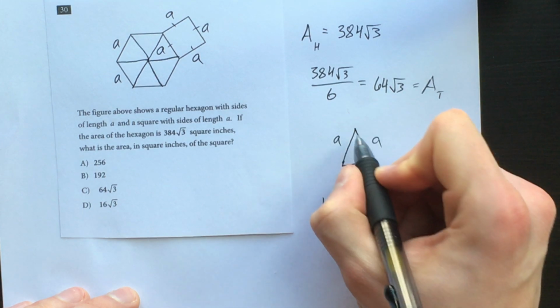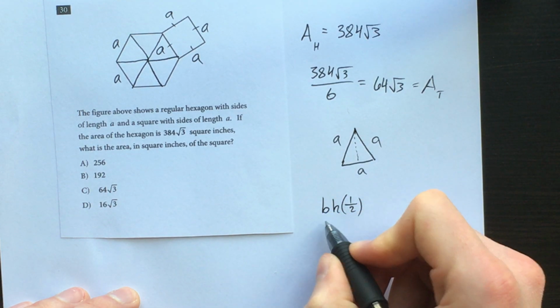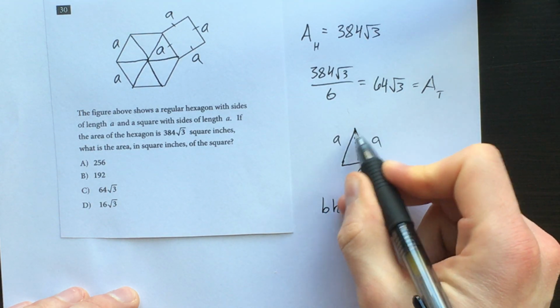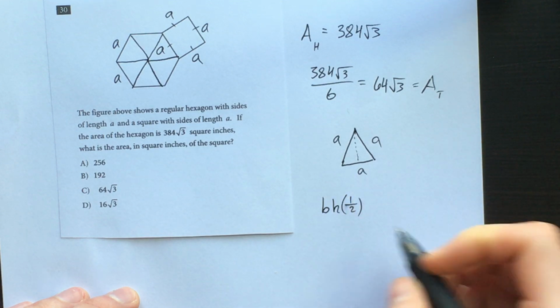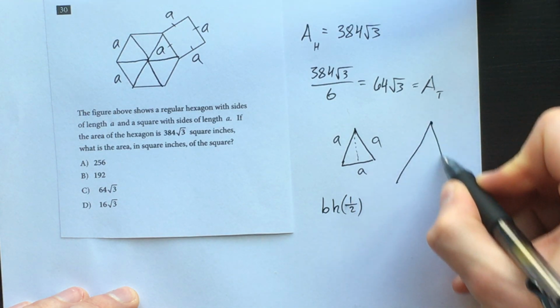So here's the height. We don't actually have the height, but we have the base, which is A. How could we express the height? Let me draw a bigger picture here so we can zoom in.